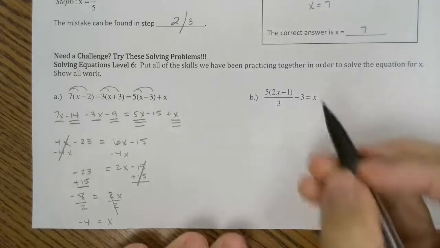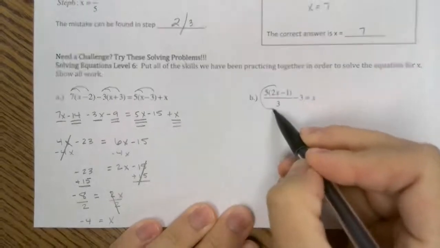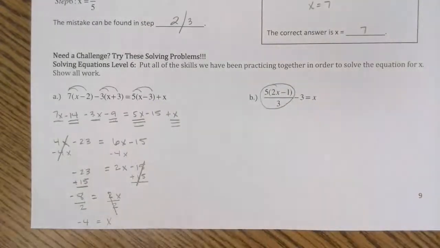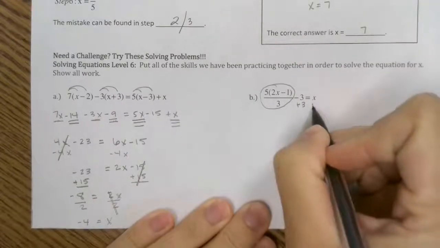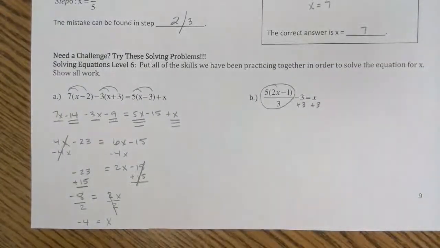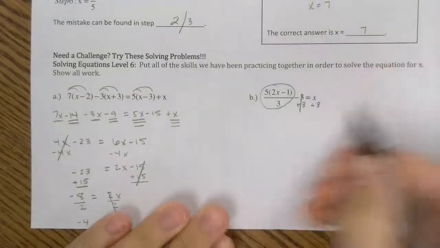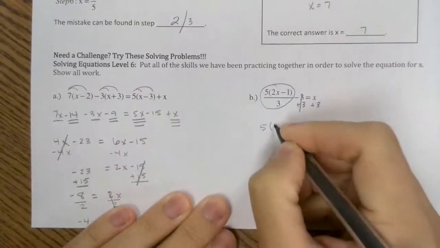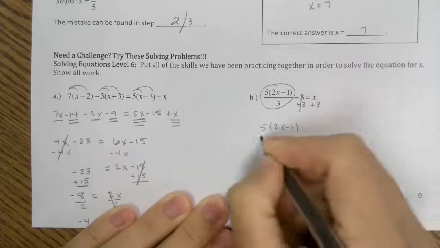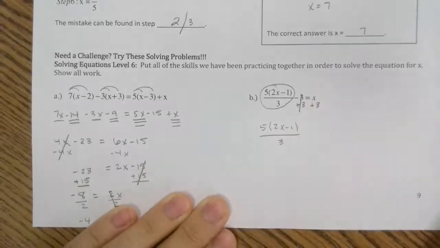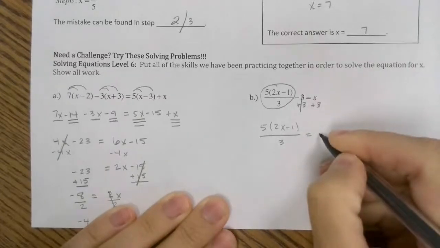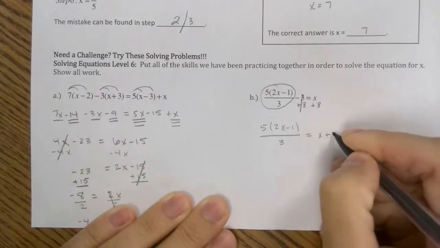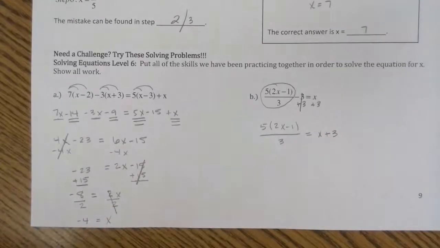Okay, letter B. This one we have to make a fraction bubble because we cannot let that fraction split up if there's anything else around it. So first we need to get rid of this negative 3 and add it to the other side. Now over here you can write it as 3 plus x. I'm going to go ahead and write it as x plus 3 and keep my variables first.